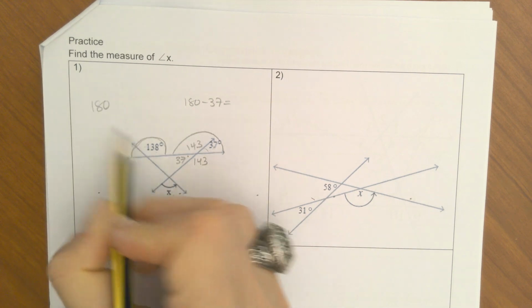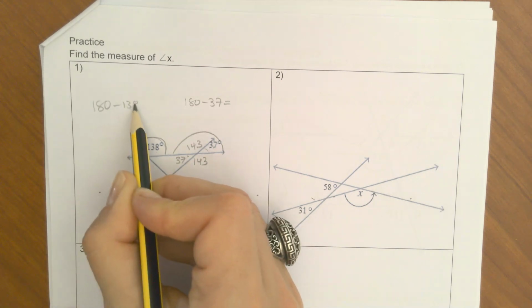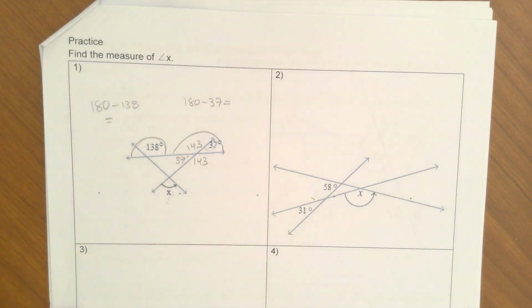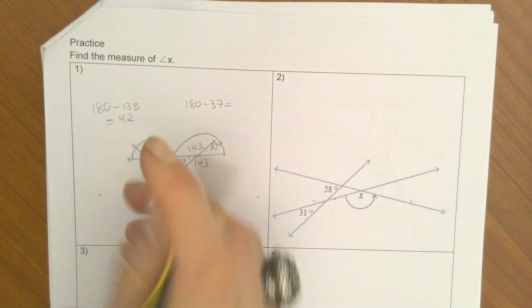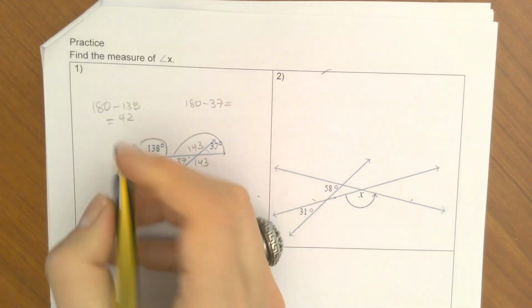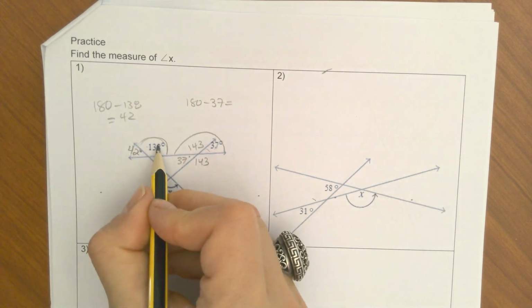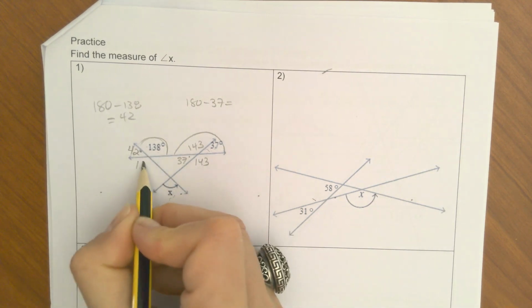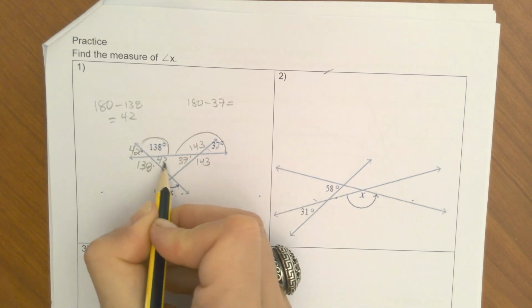I can go 180 minus this number, and it will tell me this one. 180 minus 138, 42. So here, it's 42. Let's erase that and write it in. If this is 138, opposite is 138. If this is 42, this is 42.